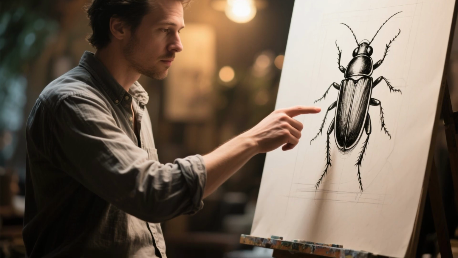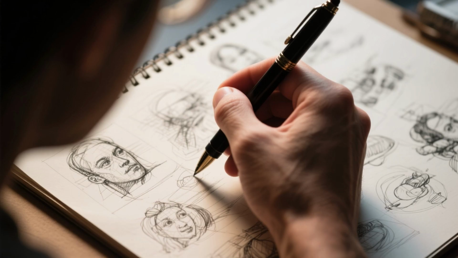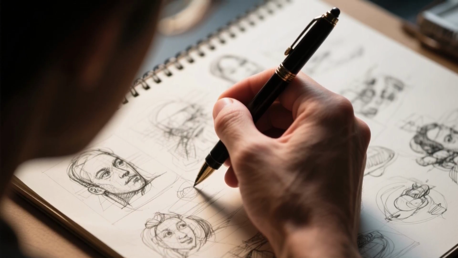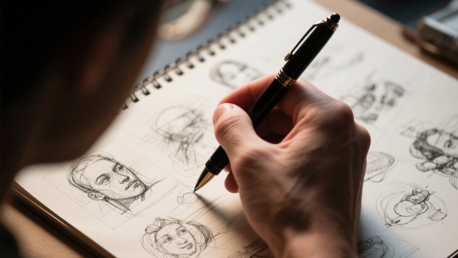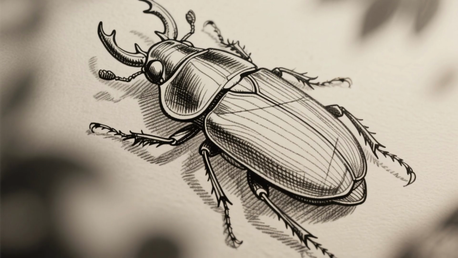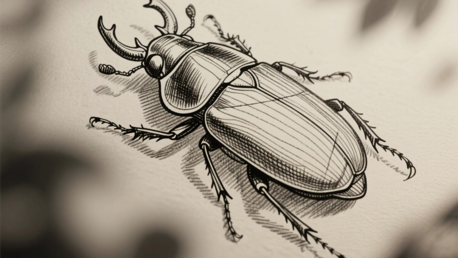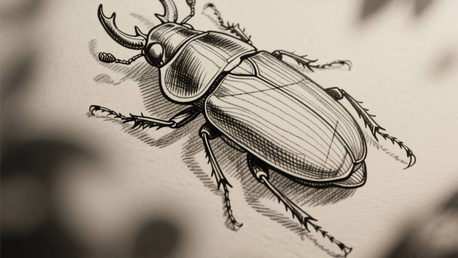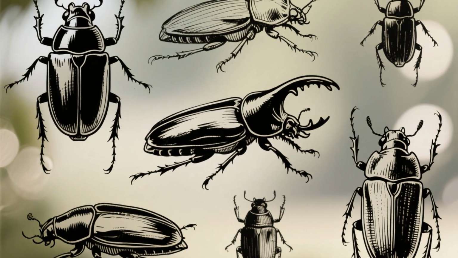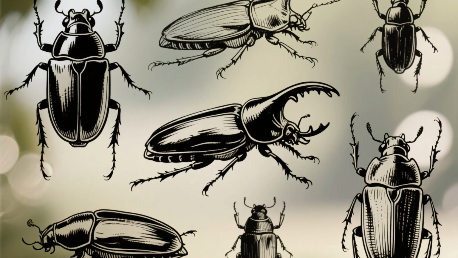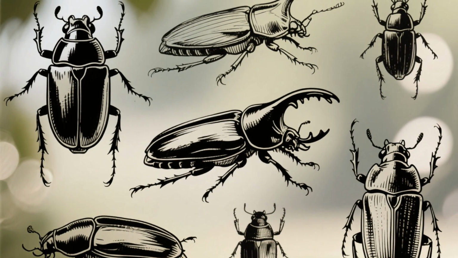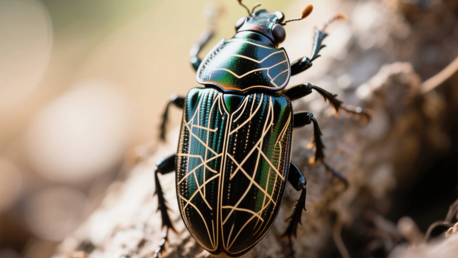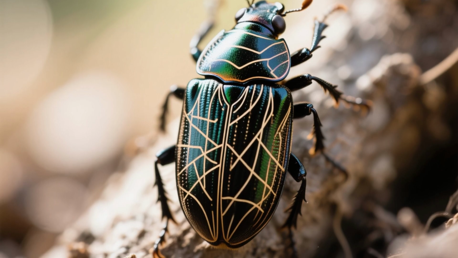From here, we're going to move on to the details. For the details, I'm going to switch to a slightly smaller pen. You can use whatever pen size you want. It doesn't really matter, and I'm going to start adding lines to the body just to give it more definition. You can do this however you want. You can make them longer, shorter, thicker, thinner, whatever you want. It doesn't really matter. I'm just going to add some random lines going across the body like that.